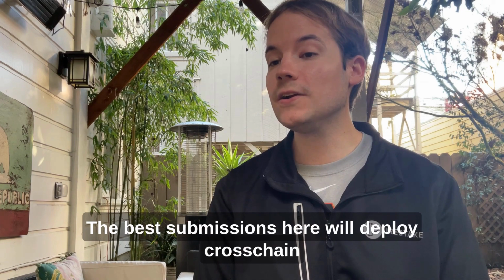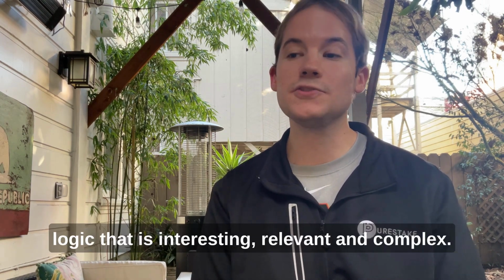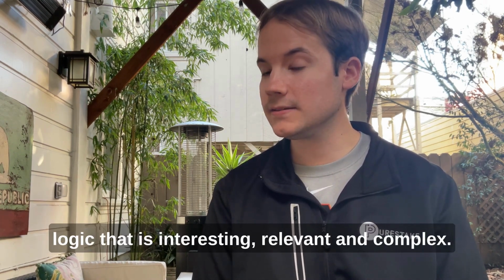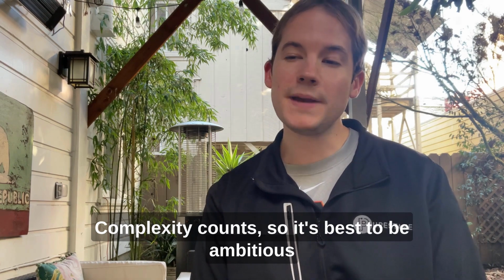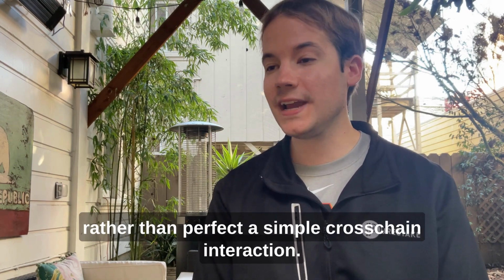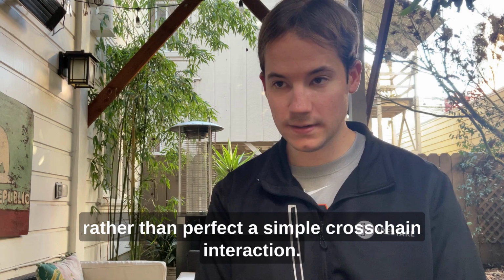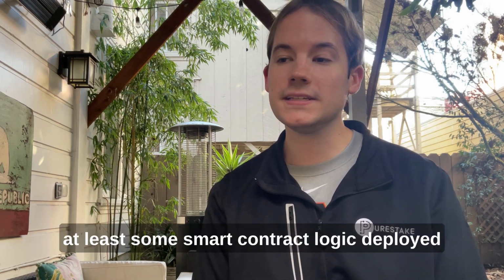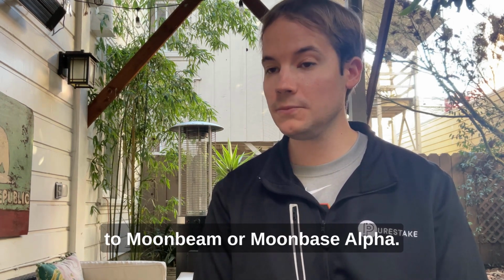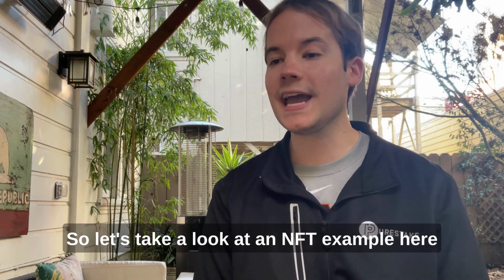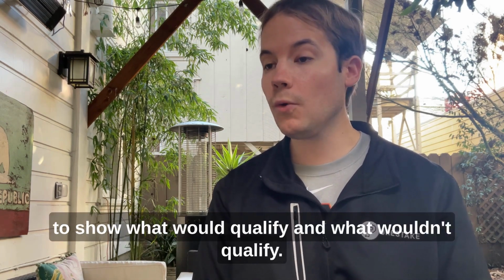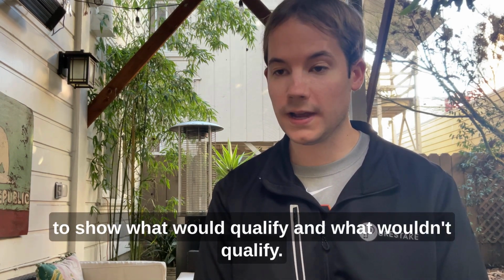The best submissions here will deploy cross-chain logic that is interesting, relevant, and complex. Complexity counts, so it's best to be ambitious rather than perfect a simple cross-chain interaction. There is a requirement that you have at least some smart contract logic deployed to Moonbeam or Moonbase Alpha, so let's take a look at an NFT example here to show what would qualify and what wouldn't qualify.